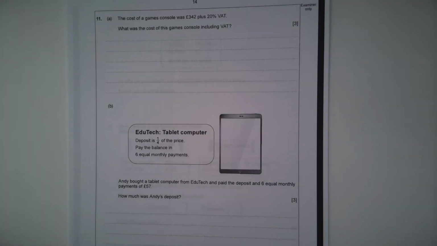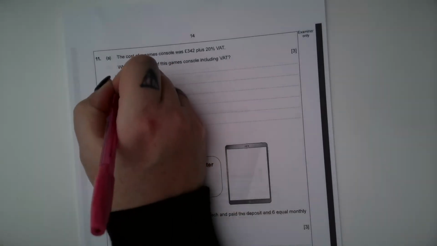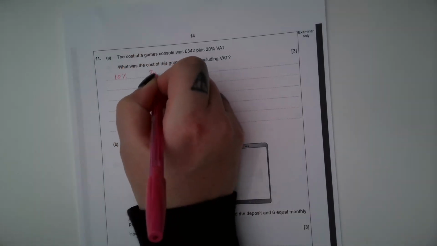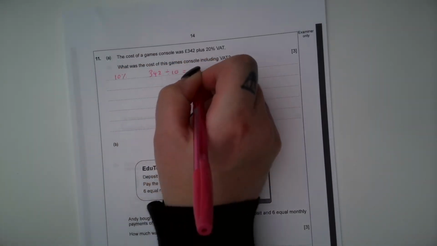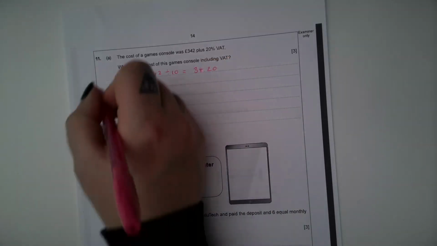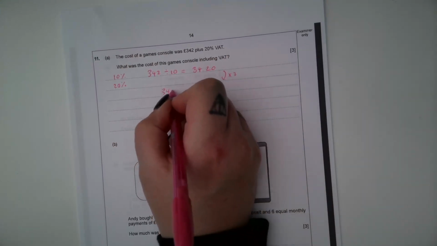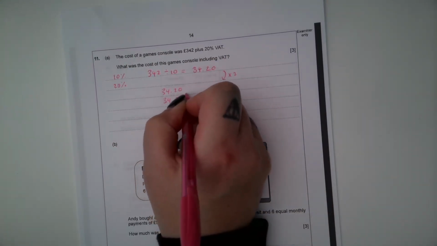Question 11a. The cost of a games console was £342 plus 20% VAT. What was the cost of this games console including VAT? So we're going to increase this amount by 20%. To find 10%, we're going to do 342 divided by 10, which is £34.20.